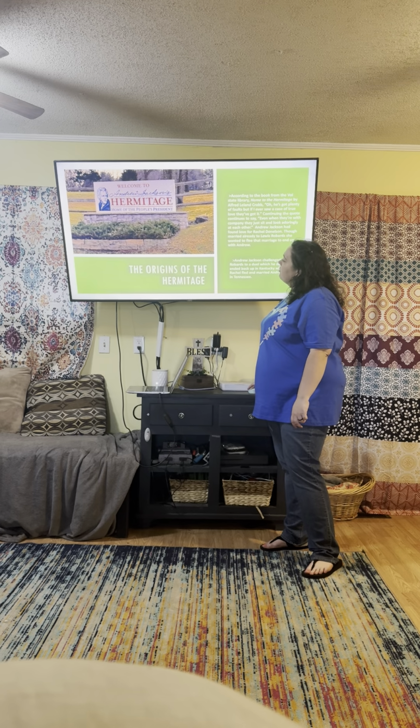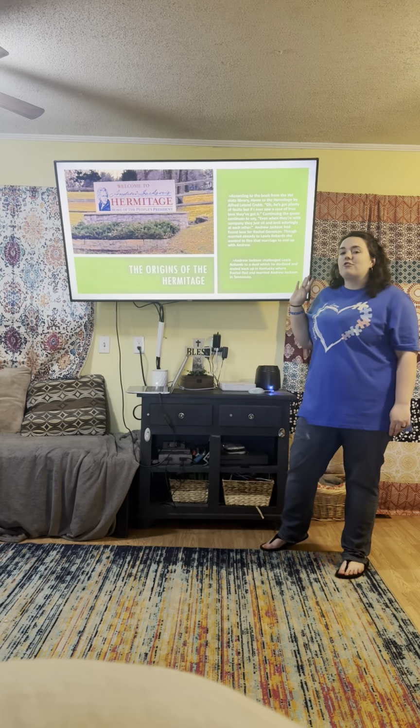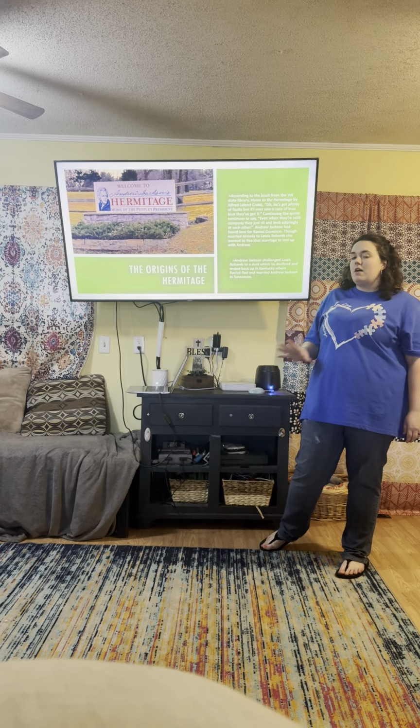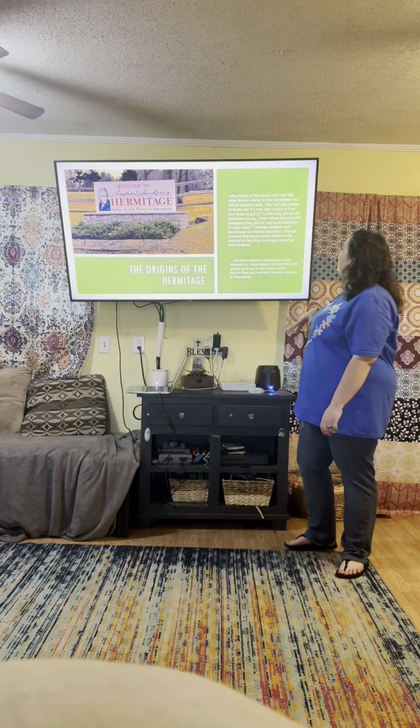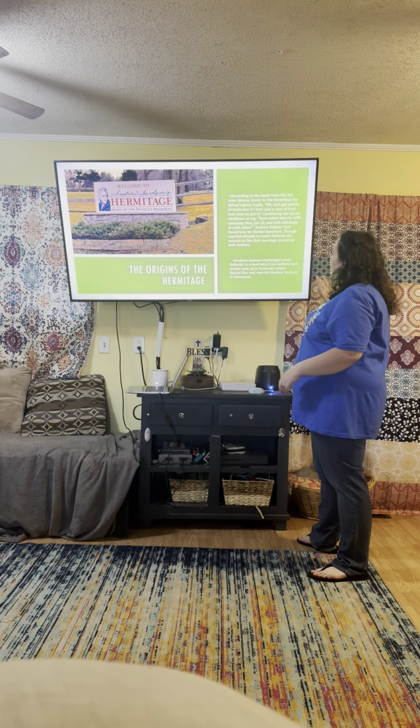So I took this picture as well. This is a sign you see as you're driving down the road to enter the site, the origin of the Hermitage.